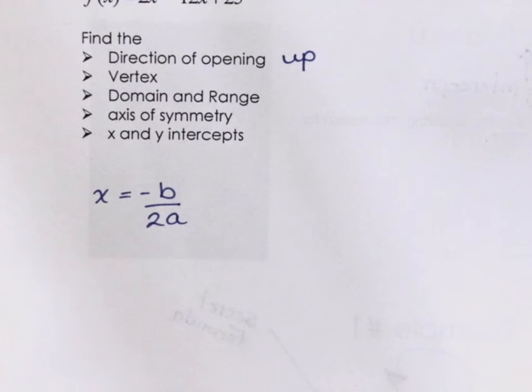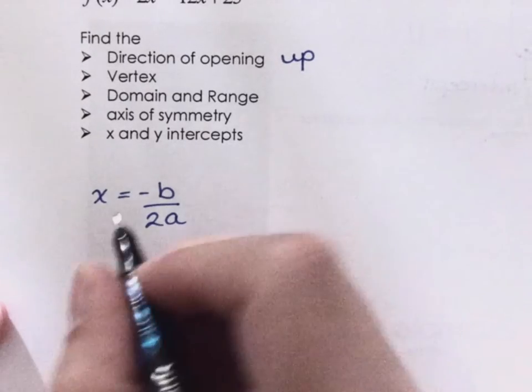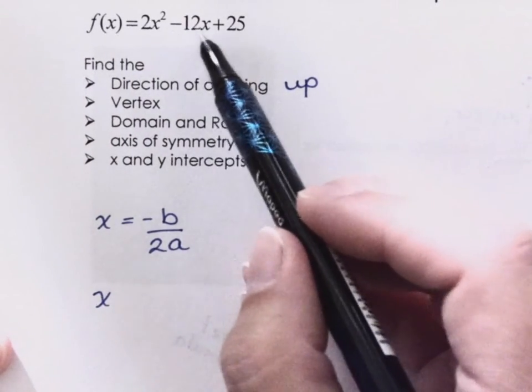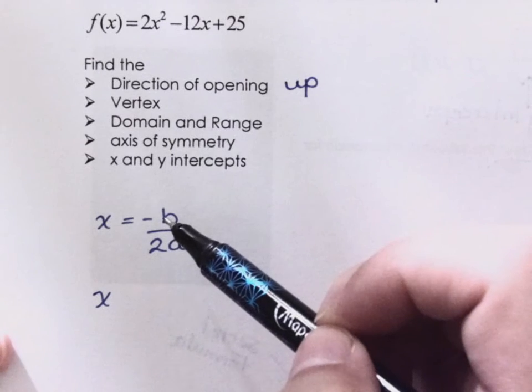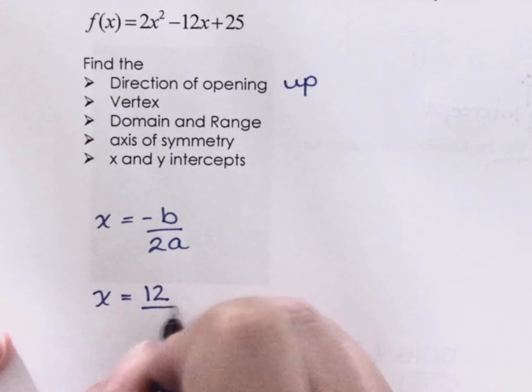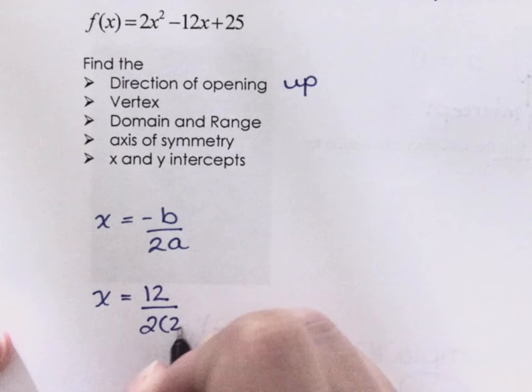I would highly encourage you, and this is how I get good at using my formulas, that I write them down every time I use them when it's a new formula to me. Because if I write it down, then it sticks in my head. For some people, saying it out loud, it sticks in their head. Whatever works for you guys. Okay, so this time my b is a negative value. So when I put it into the formula, it's going to be positive this time. And 2 times 2.